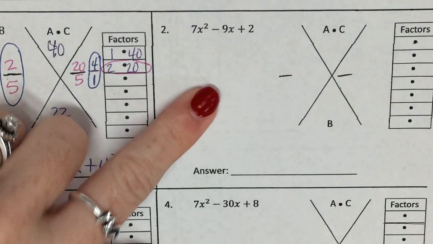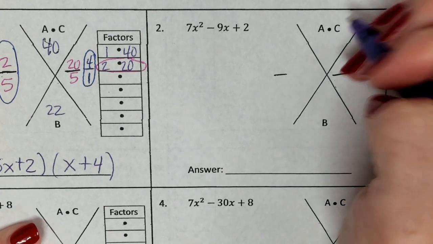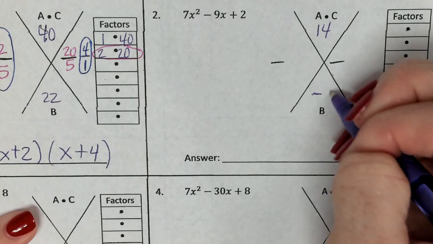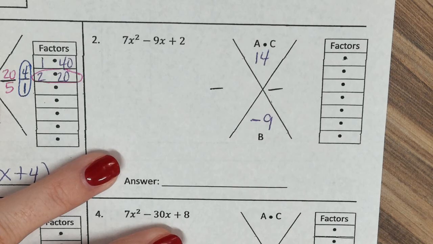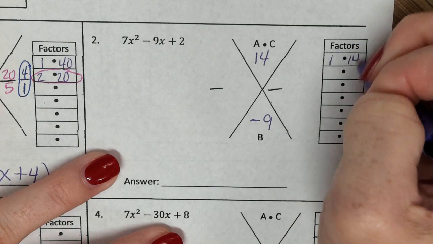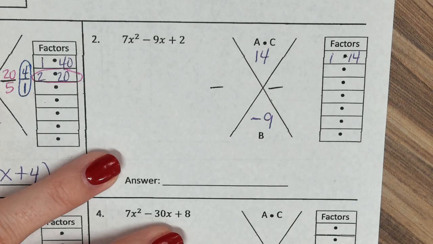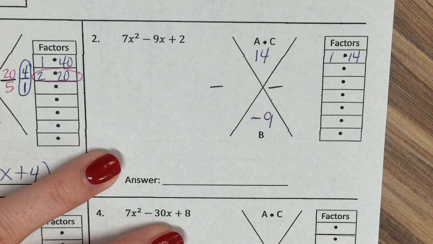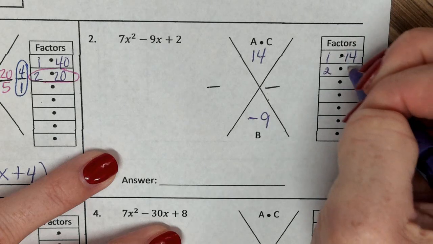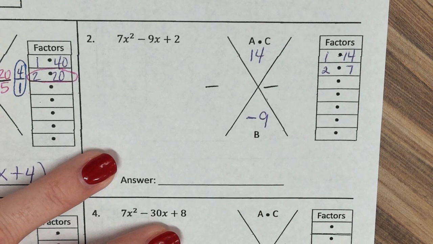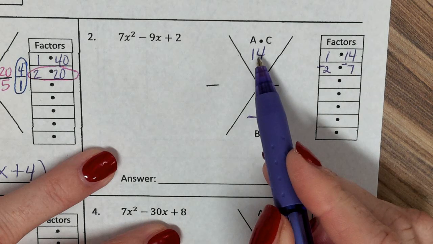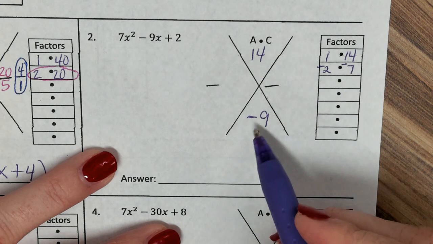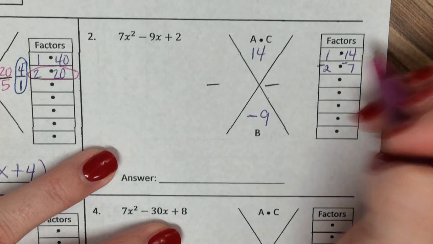Number 2. What is A times C? 14. What is B? -9. So I'm looking for factors of 14 that add up to equal -9. Well, 1 times 14 is 14, but that will never add up to equal -9, even if I assign a negative. I know that 2 times 7 is 14. Would those add up to equal -9 if I gave them negatives? Yes, both of them. So I got to make sure. Is a negative times a negative a positive? Yes, and a negative plus a negative would be -9. So I'm good. So these are my answers.